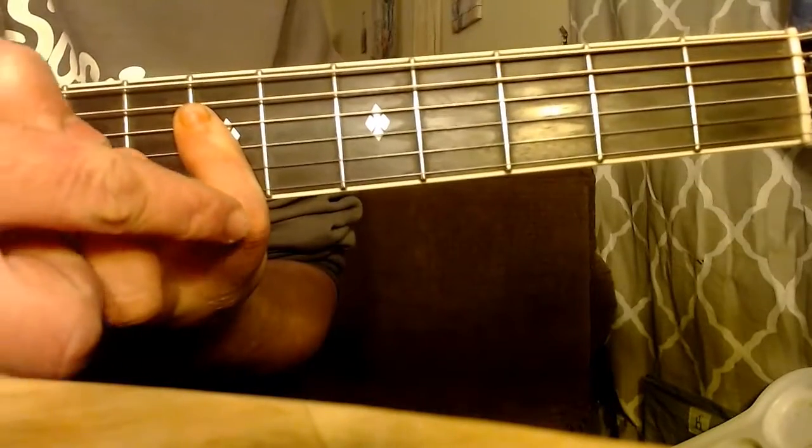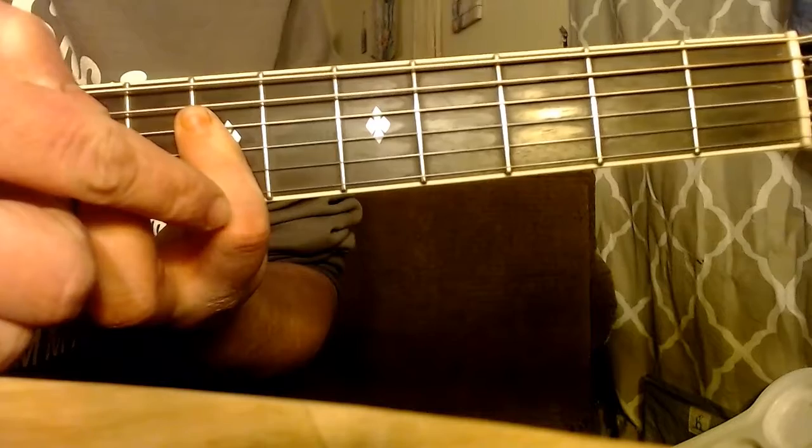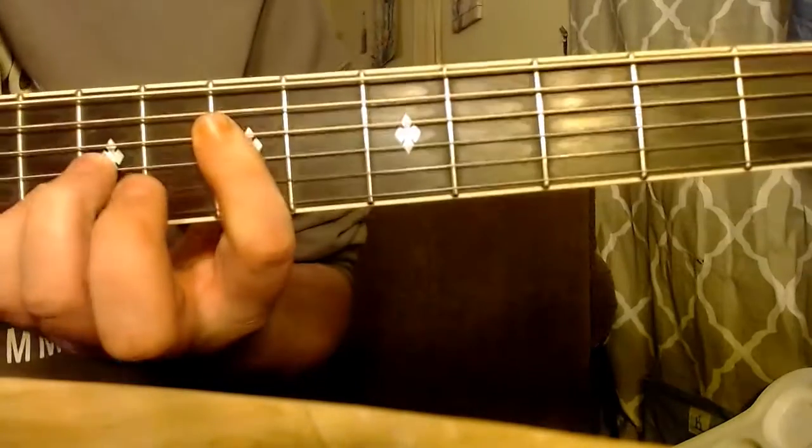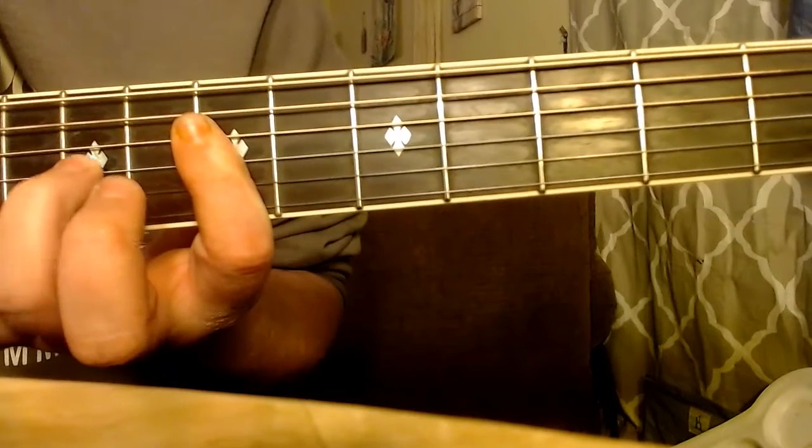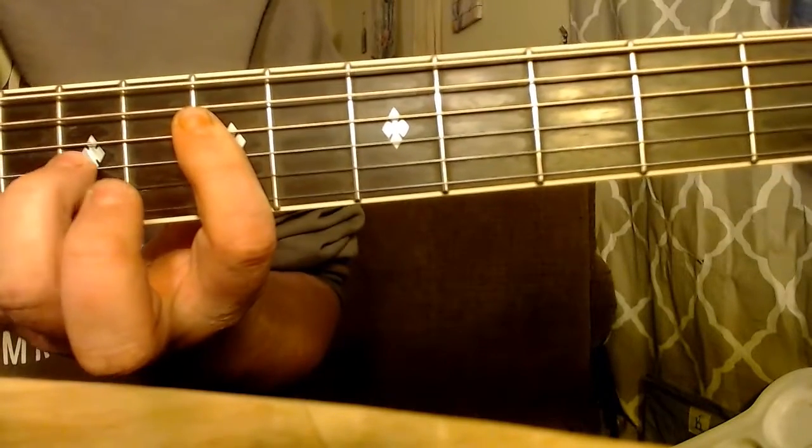Now, the bottom of this bar on that high E string, or on that 1st string, is going to give me a B. So that B is my 2nd degree, that E is my 5th, and I've got 2 A's.